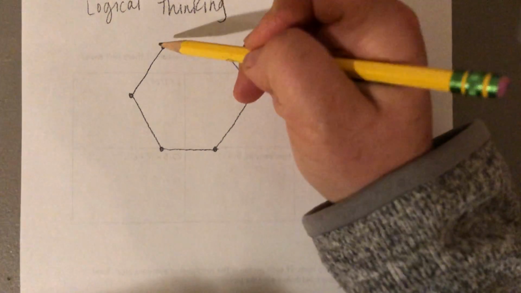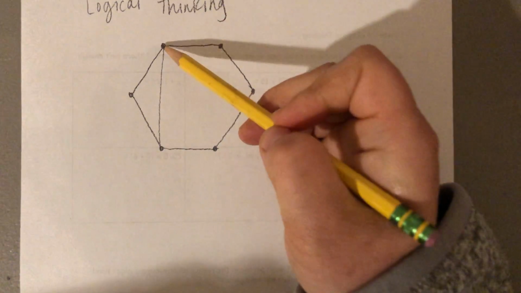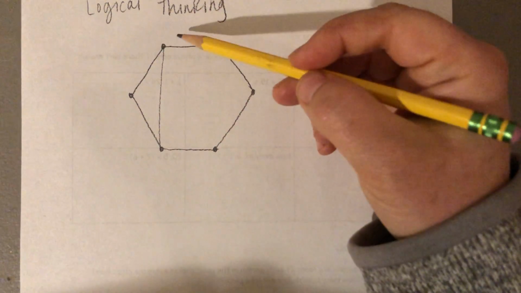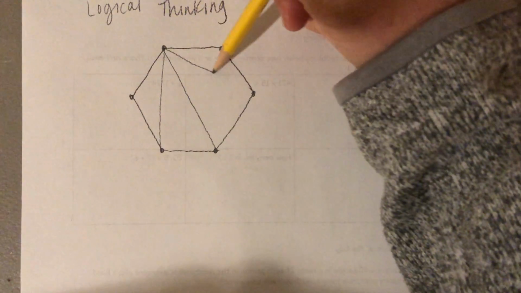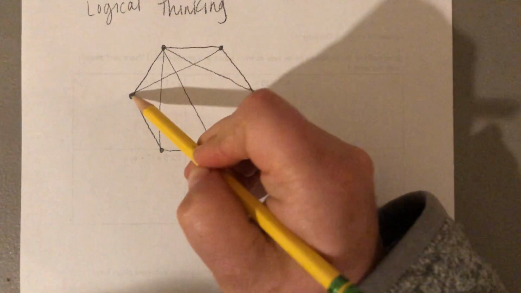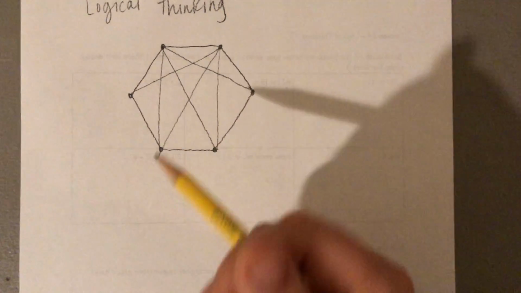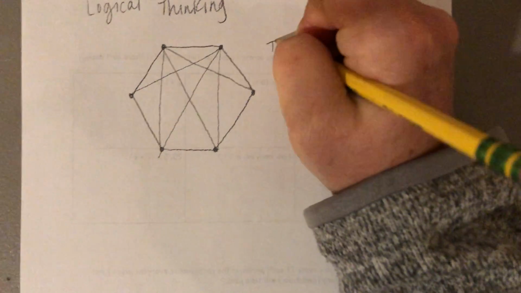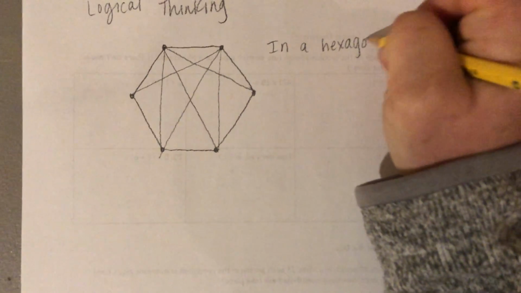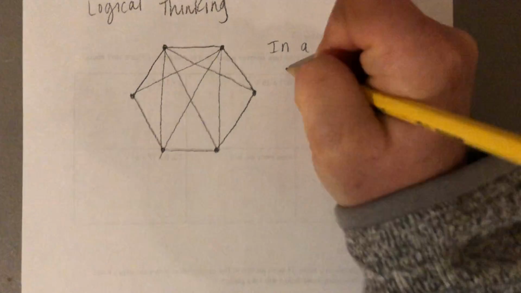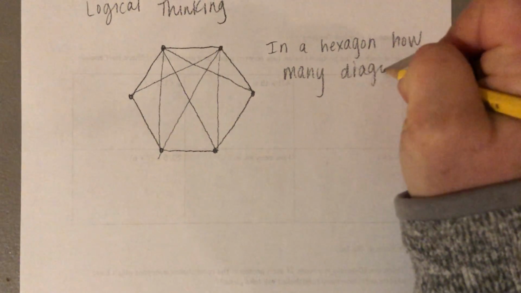And it's called a diagonal when you connect a vertex to another vertex, but not a side. So that's a diagonal, that's a diagonal, that's a diagonal, that's a diagonal, and so on. There's a lot of diagonals in a hexagon. I haven't even drawn them all. The question is, in a hexagon, how many diagonals are there?